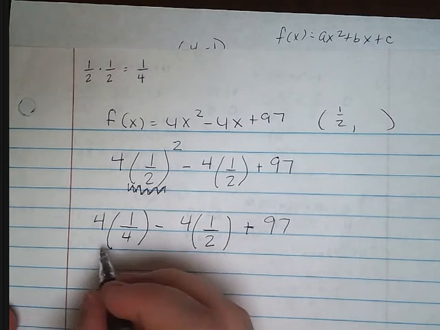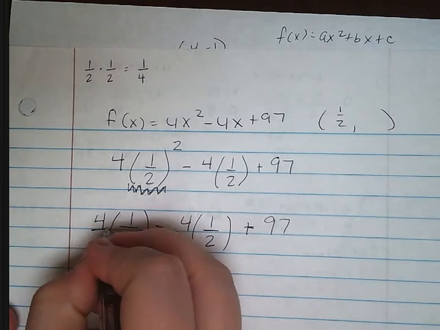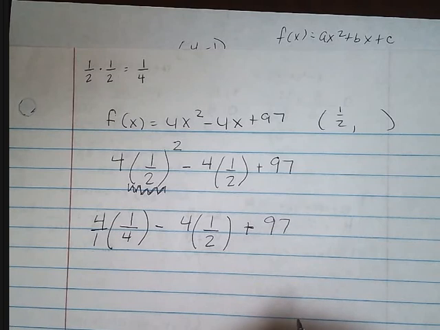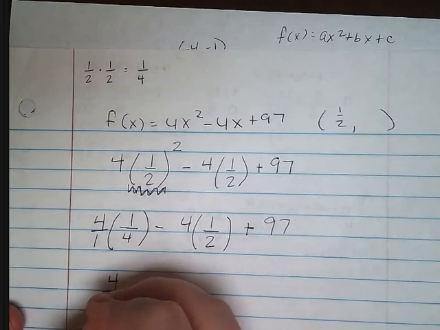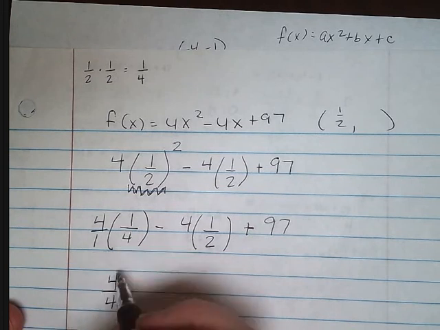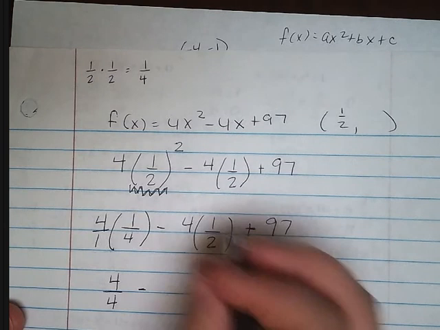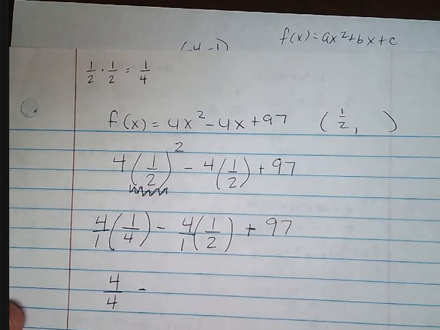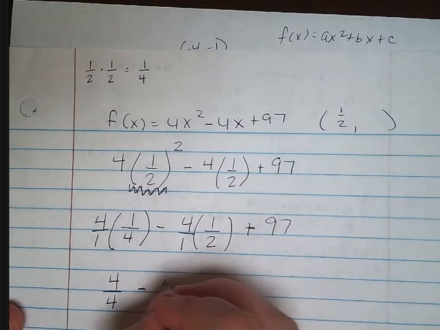So now I'm going to multiply here. I'm going to make this a 4/1 just so it's easier for me to visually see. So that gives me a 4/4. 4 times 1 is 4. 1 times 4 is 4. Same thing here. 4 times 1 is 4. 1 times 2 is 2.